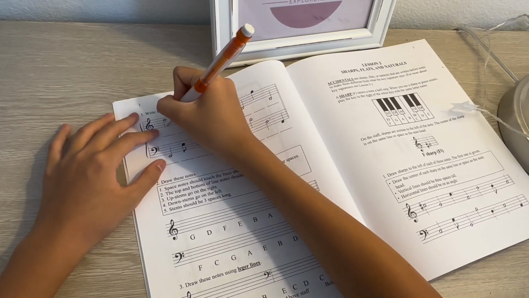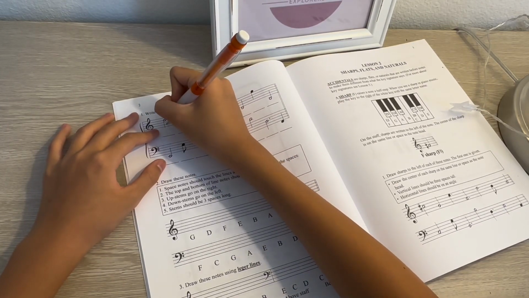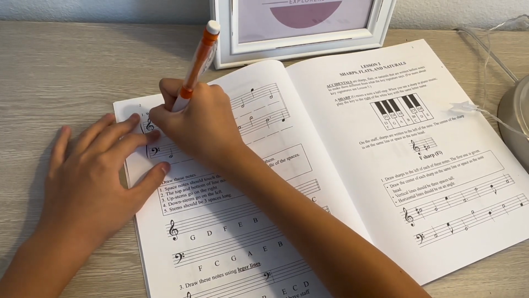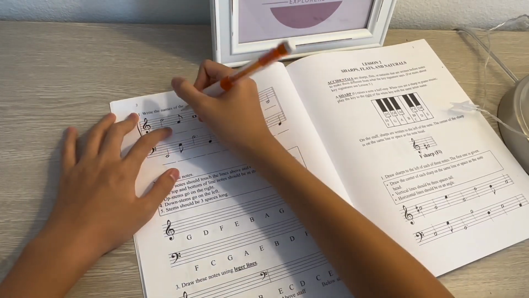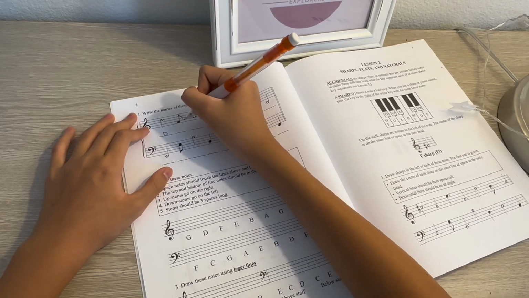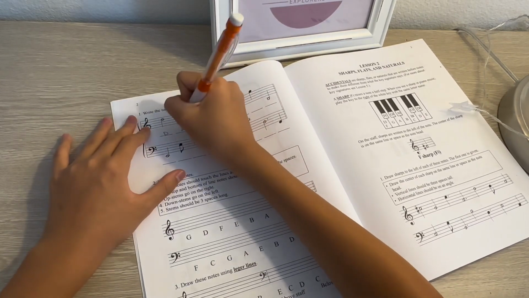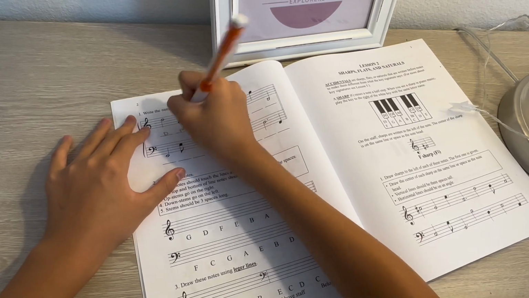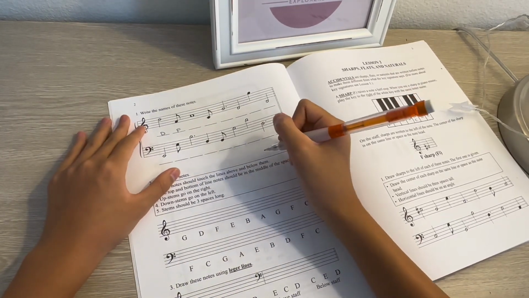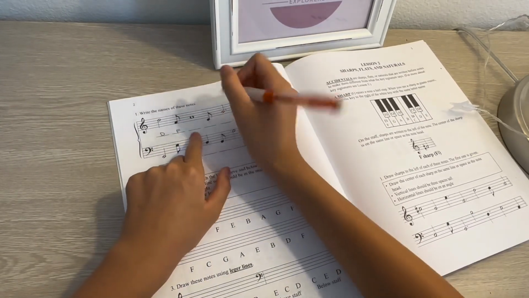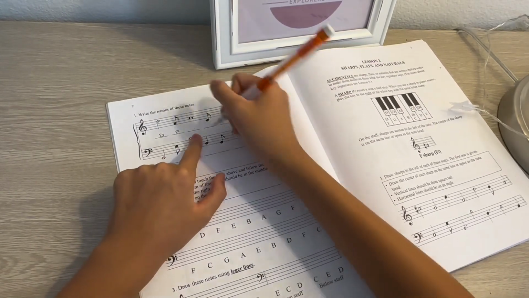So we know the first line's E, G, B, and then D. So we know the first note here is a D. Now we can use our space method to know that this note right here is an F. Now just using the similar methods, we are able to identify all of these notes. So let's go through them together.